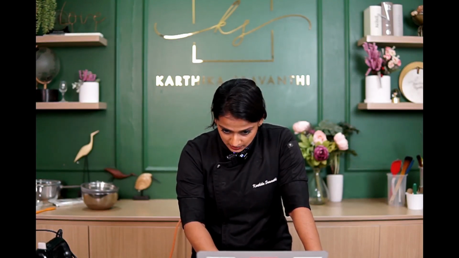Soaking of sponges, I will come to when I'm going to do the icing. This recipe absolutely can be used for tiered cakes, buttercream cakes, fresh cream cakes, anything is fine.